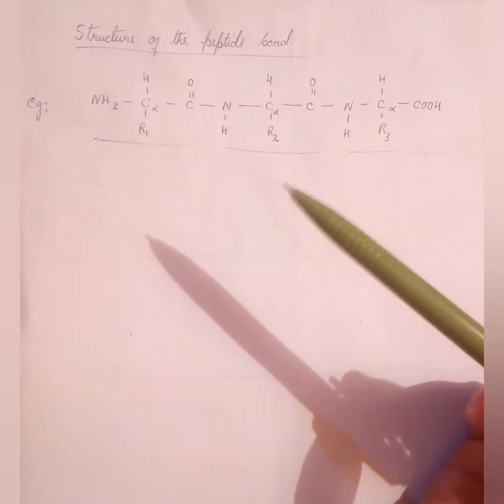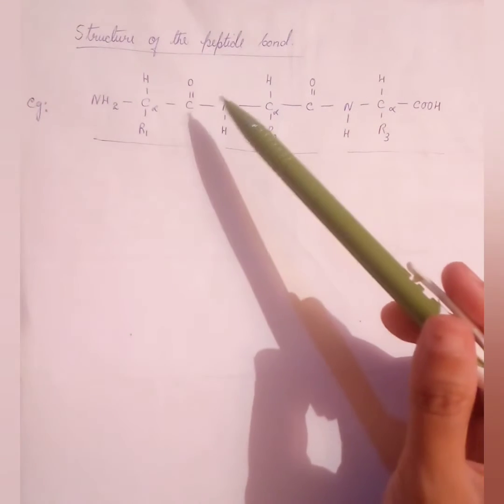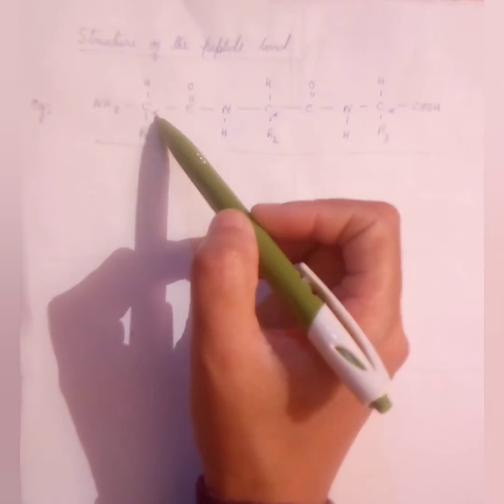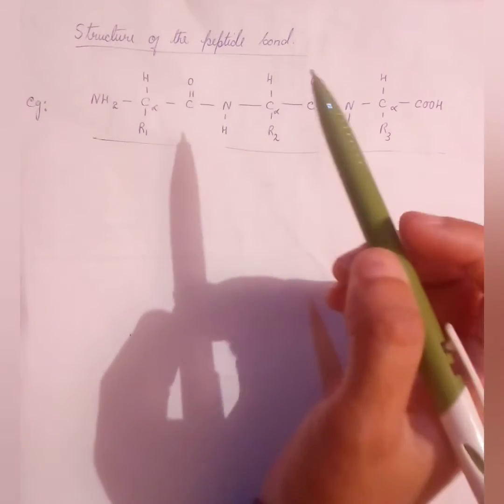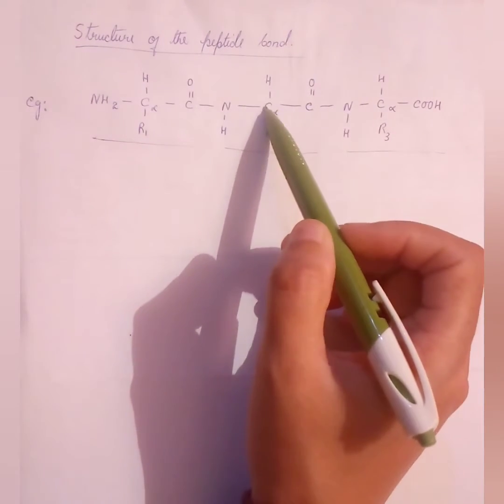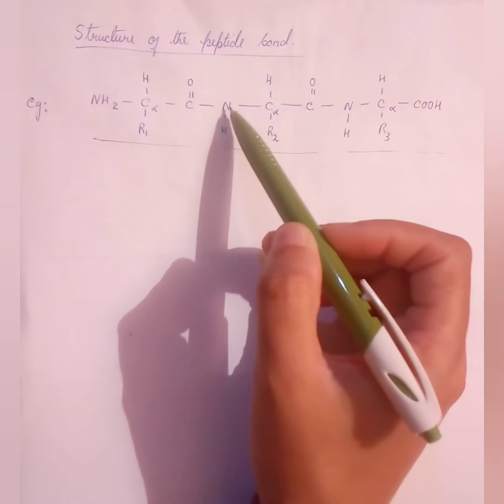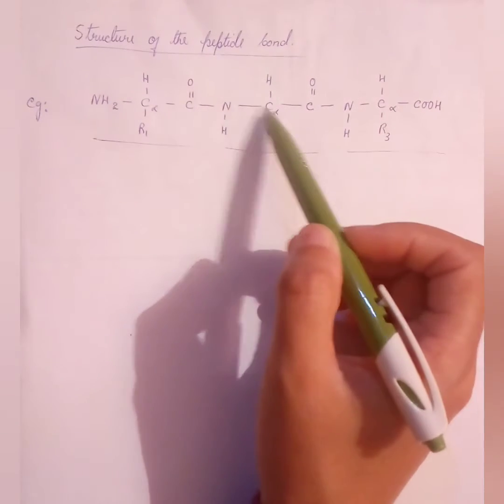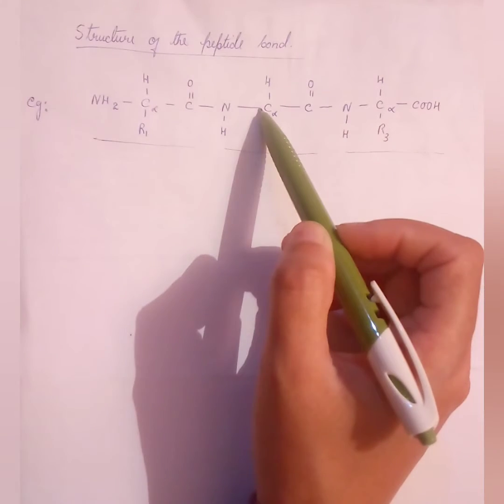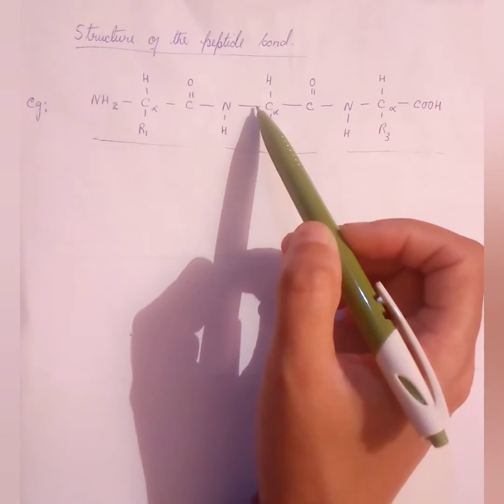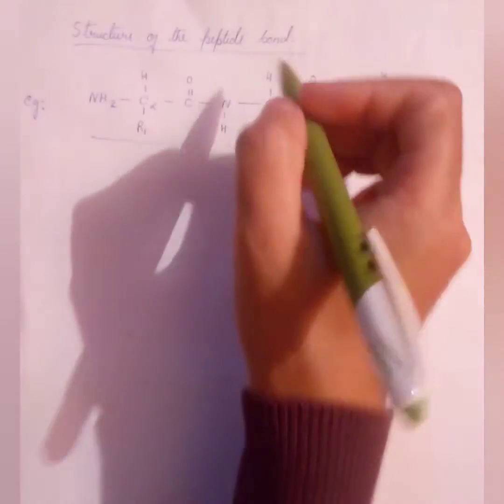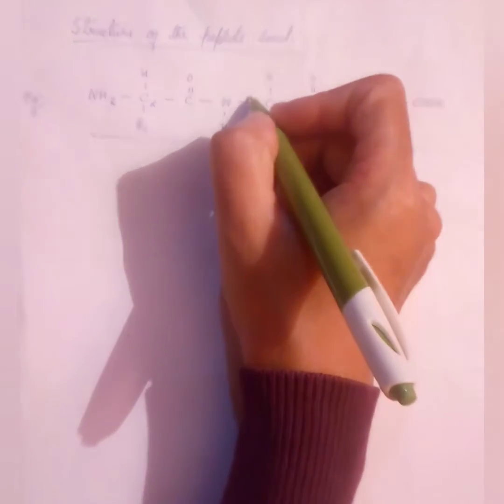Now the angle which is formed between the alpha carbon atom and the nitrogen, this bond here, is referred to as the phi angle.